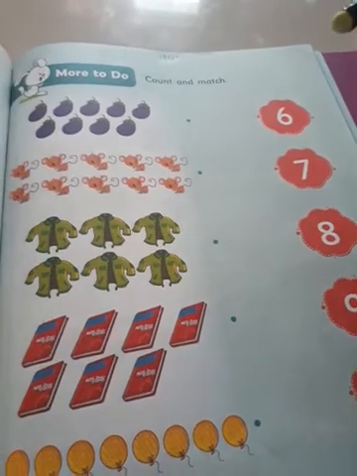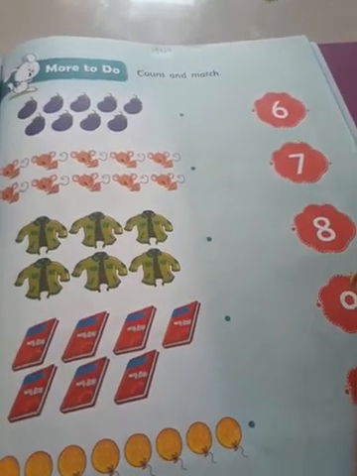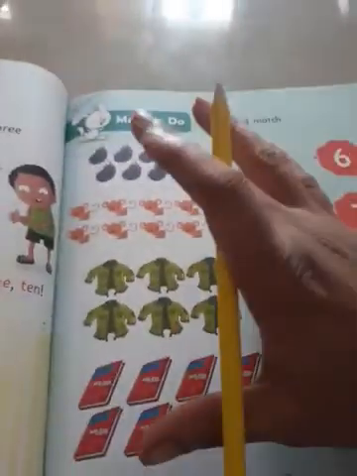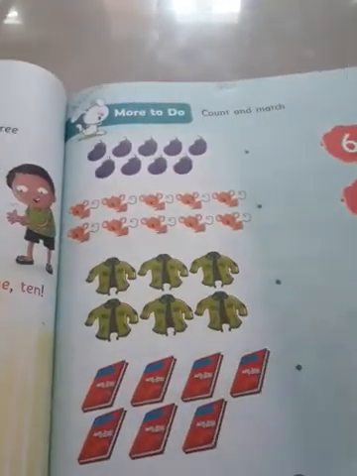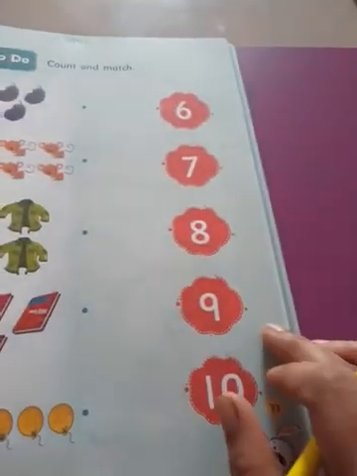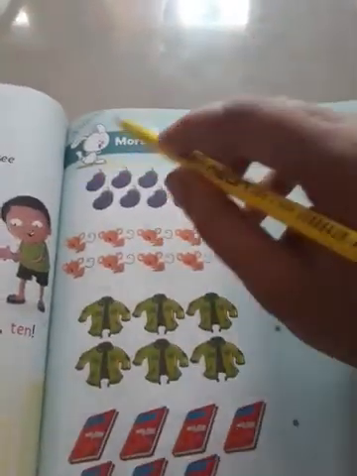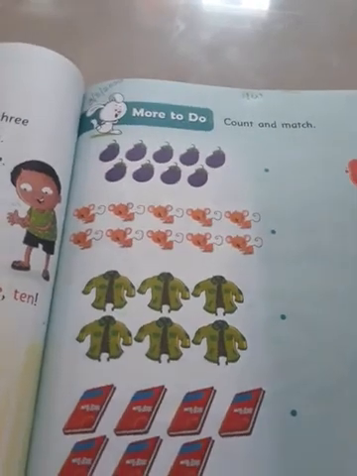73. This is also your homework part. Already I have taught you how to count and match the numbers. Okay, I have taught you. So now this is your homework part. You have to write HW in the middle of the page and then today's date 3/8/2020. So on the right side they have given you pictures and opposite the pictures they have given you the numbers. So you have to count the objects and match with the number.